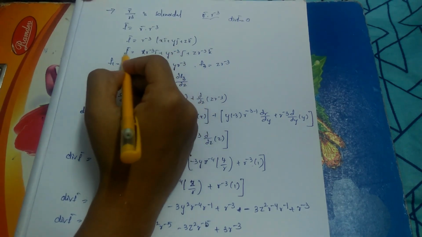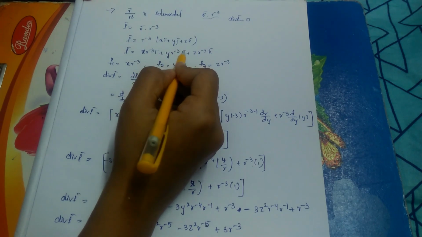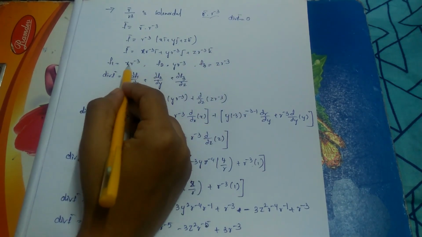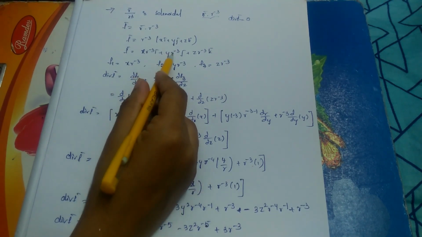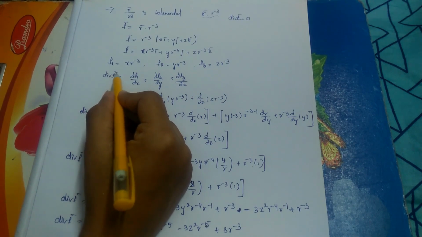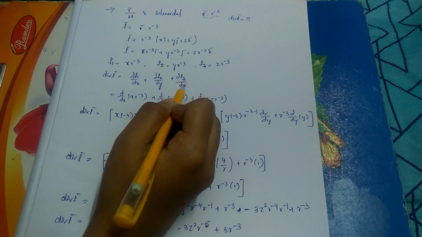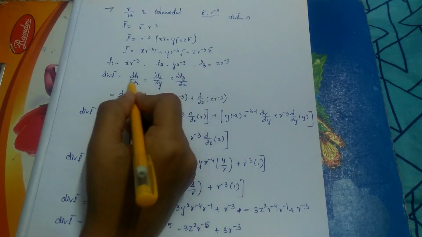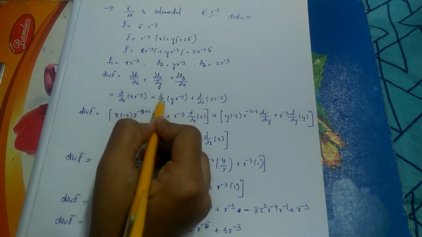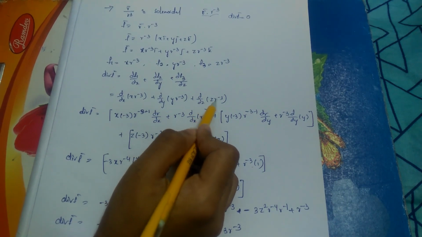Now multiply here. F bar is equal to x into r power minus 3 i bar plus y into r power minus 3 j bar plus z into r power minus 3 k bar. And f1 is x into r power minus 3, f2 is y into r power minus 3, and f3 is z into r power minus 3. So the divergence of the f bar vector is dou f1 by dou x plus dou f2 by dou y plus dou f3 by dou z. Substitute the values of f1, f2, f3 in this equation. We get dou by dou x of x into r power minus 3 plus dou by dou y of y into r power minus 3 plus dou by dou z of z into r power minus 3.